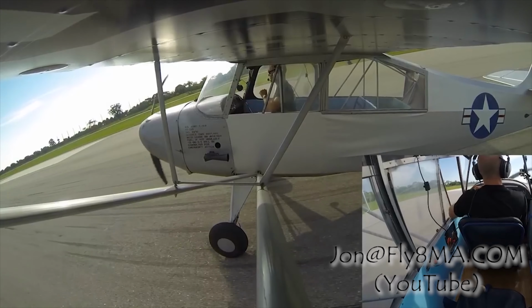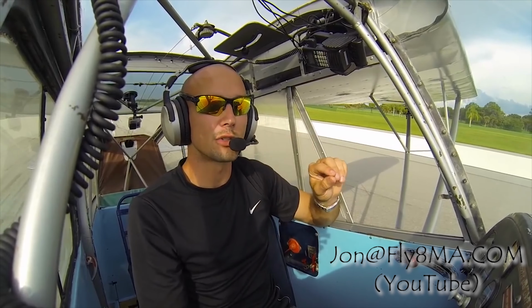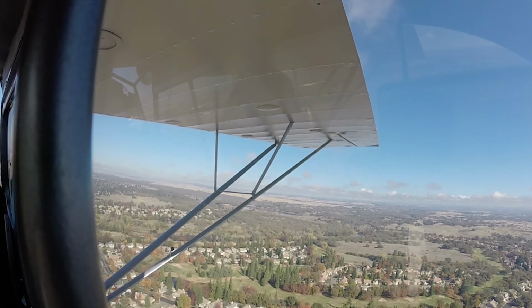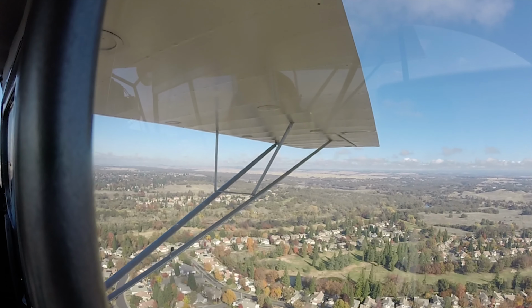Now that whole time I was really dancing on my rudder pedals to keep the nose going perfectly straight. That is the biggest key here. Touching down with any sort of yaw will make the airplane want to veer off the side of the runway or possibly ground loop.